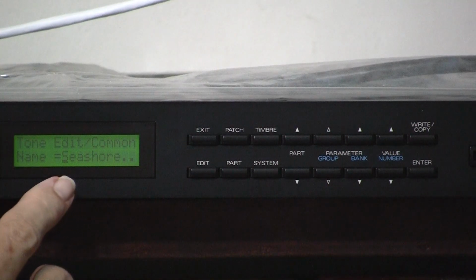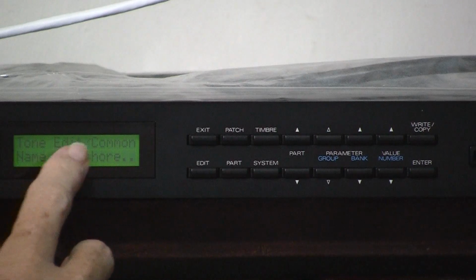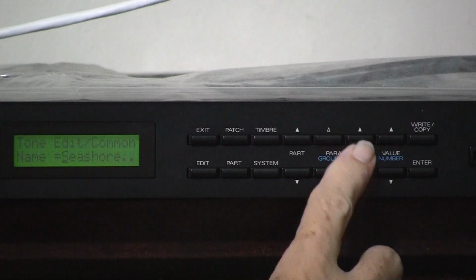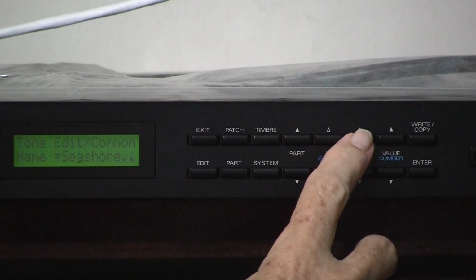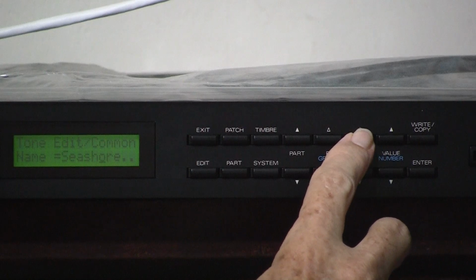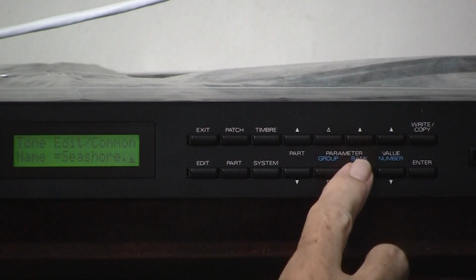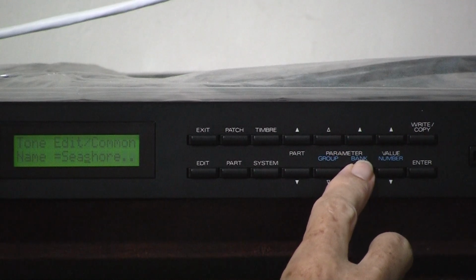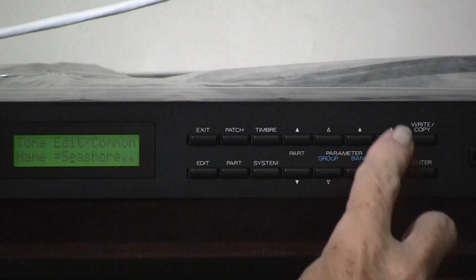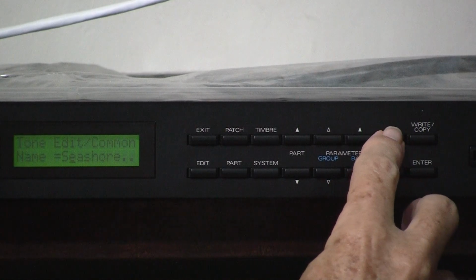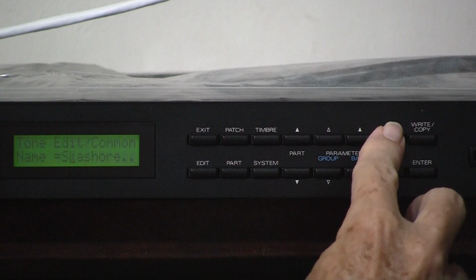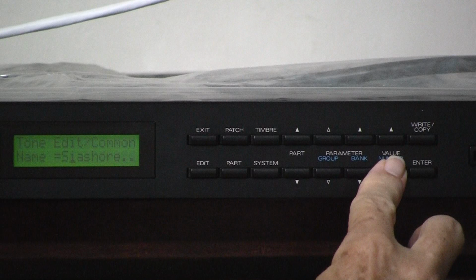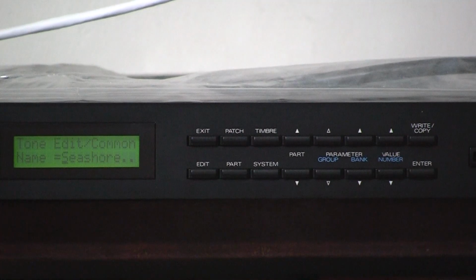To rename your tone with tone edit common up here, you move the cursor underneath the letter. I don't know if you can see that there in the display. The cursor is moving underneath the letter with this one. And this one here, the value number, changes the letters, as you can see. I don't know if you can see that the second letter there is being changed.